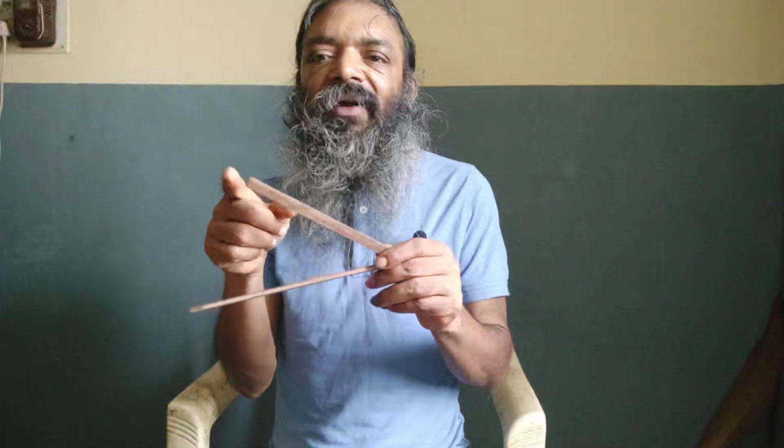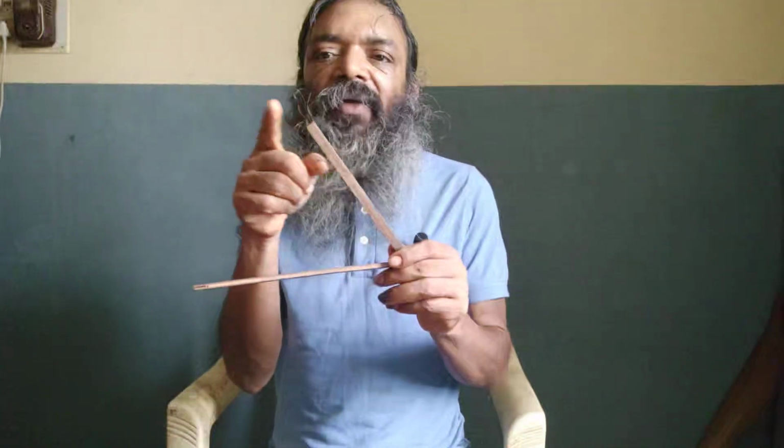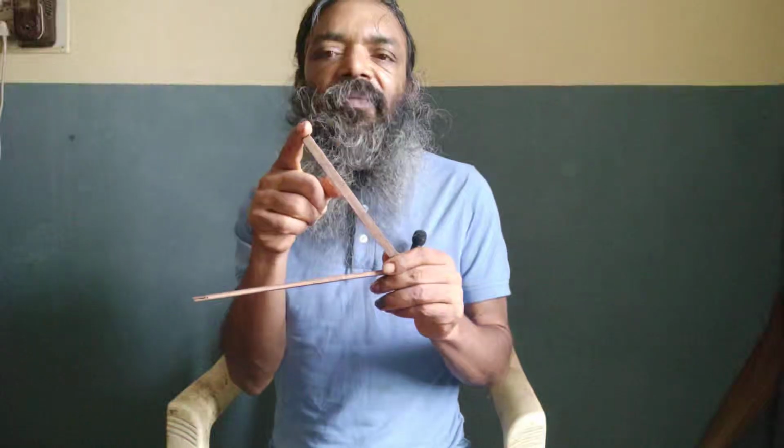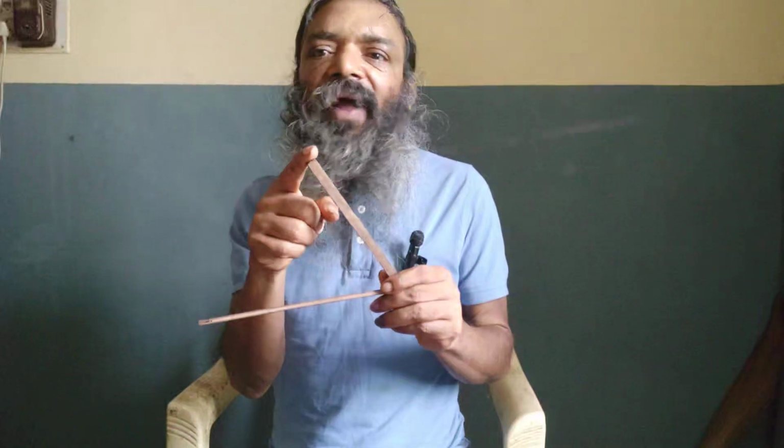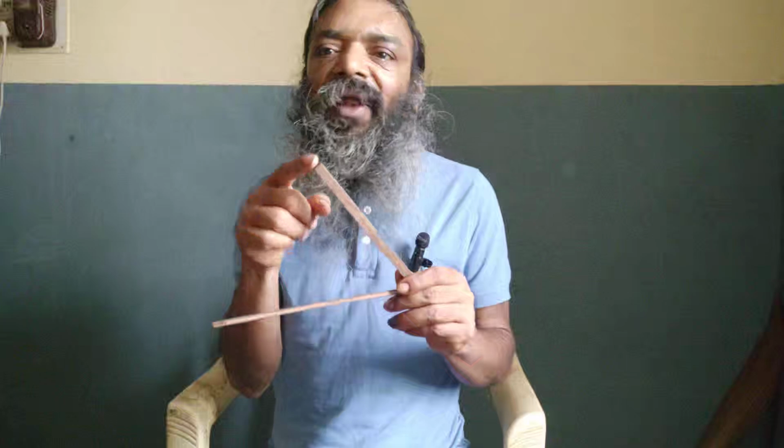Another is that alpha i plus beta j is a unit vector. It means if this is the line at 30 degrees and I move 30 degrees, it passes through a point that is related to alpha.